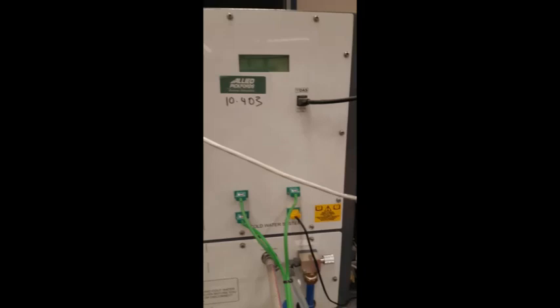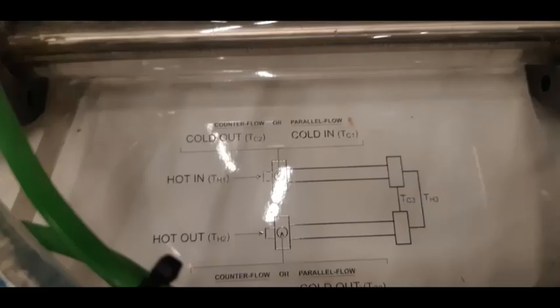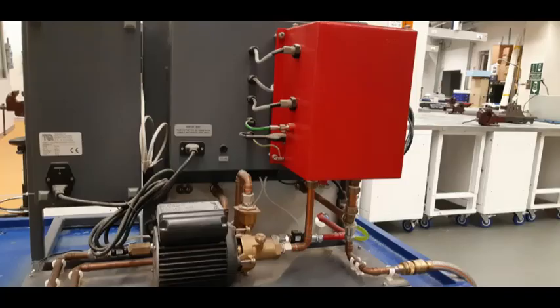Now this is another part. There is one switch that controls the flow rate. That will all be shown during the experiment. This is just the schematic of the heat exchanger, and this is the back side of the test rig. The red one is the hot water tank, and there is a pump to control the water flow.